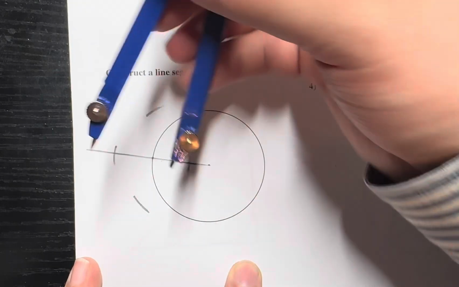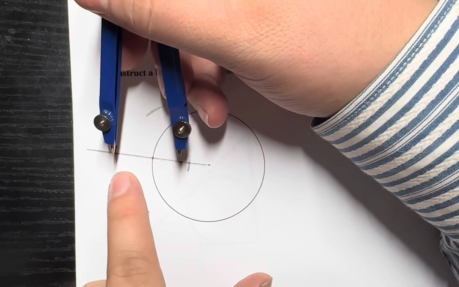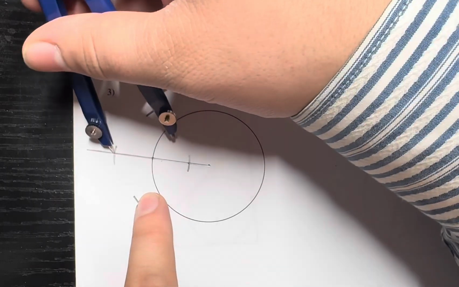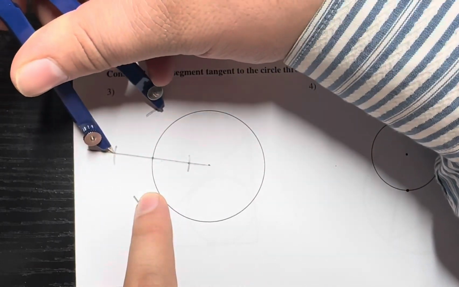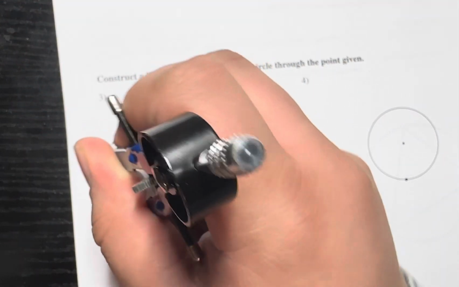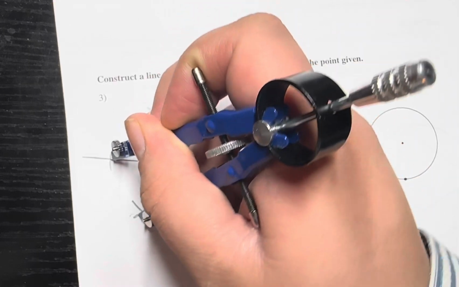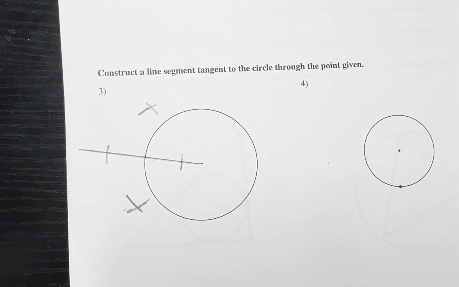Okay, and I'm going to rotate it, put my pointy end on this other arc I made, and I'll make an arc up here and an arc down here. Okay, so I've got two X's again.